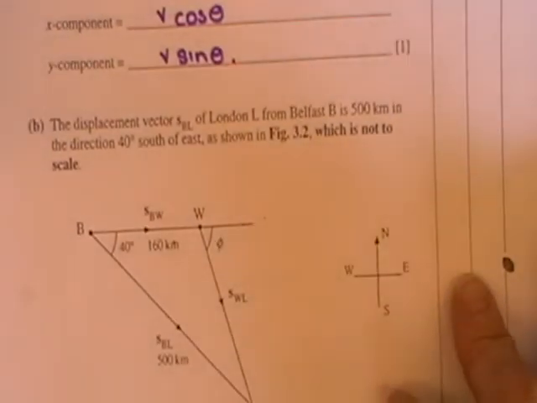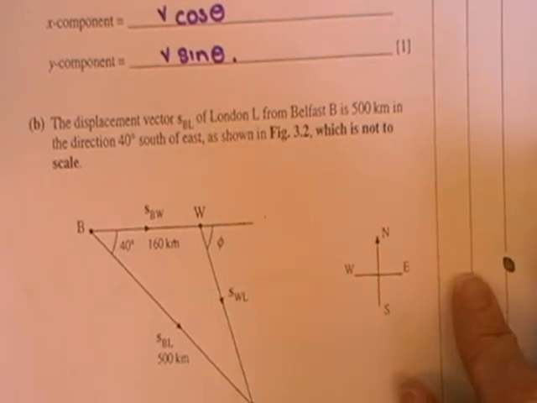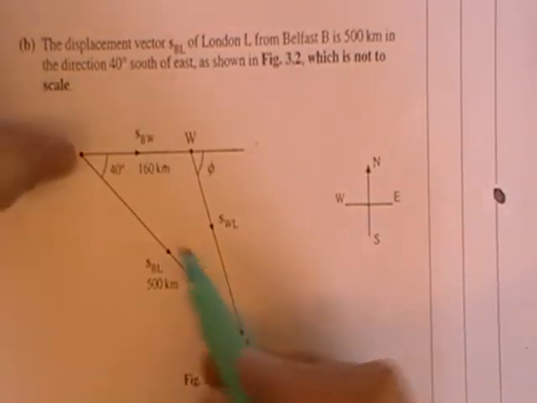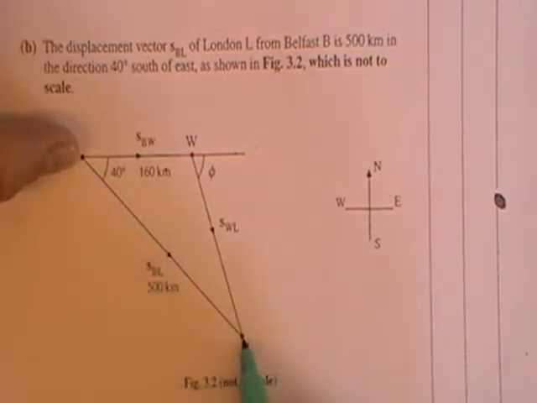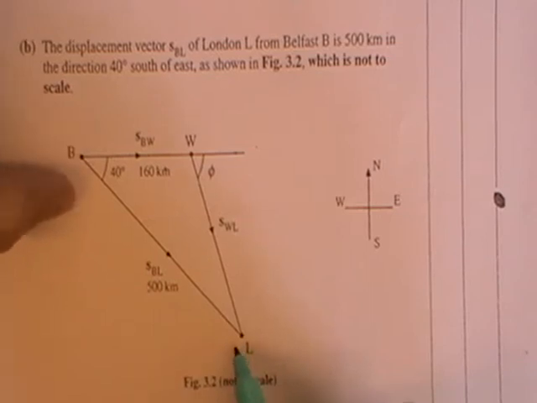Part B, the displacement vector SBL of London L from Belfast B is 500 kilometres in the direction 40 degrees south of east. So there's Belfast, there's London, 500 kilometres, a direct distance of 500 kilometres along there. The diagram's not to scale.